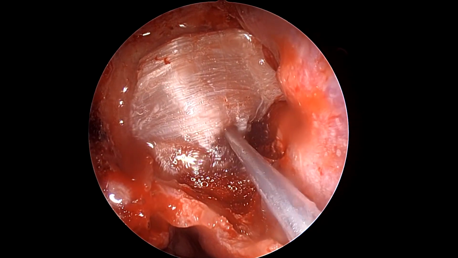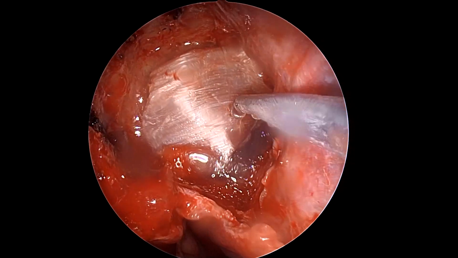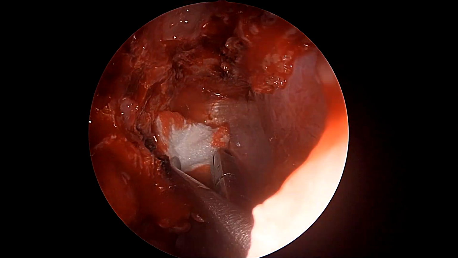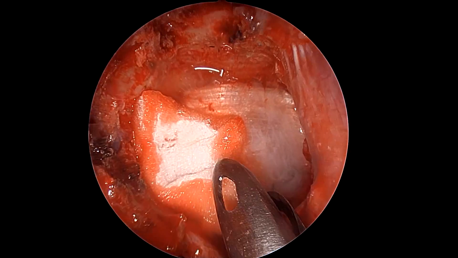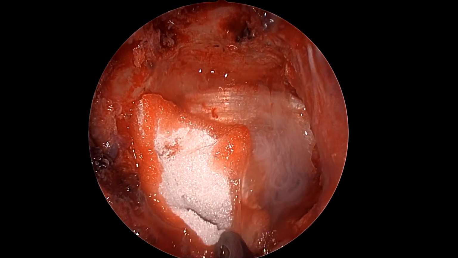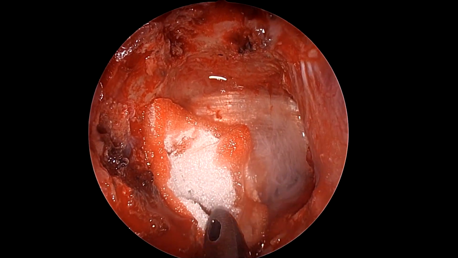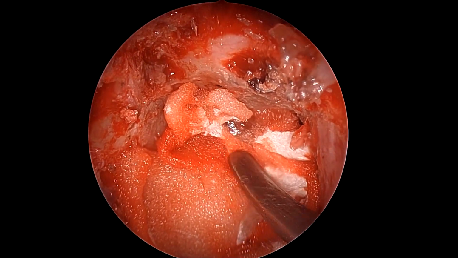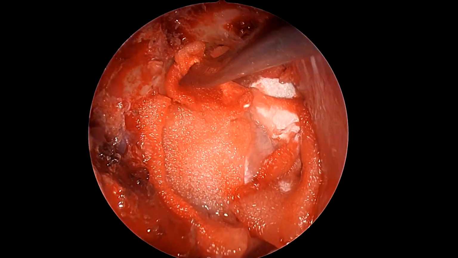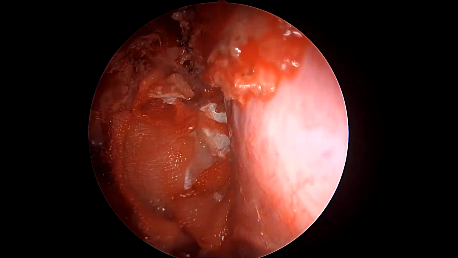A little tissue glue can be placed over the fascia, followed by Gelfoam patties, just like we do in tympanoplasty and mastoids. To completely set this off, we use crumbled Gelfoam, and then we again straighten them off, to make sure that this fascia rests nicely.